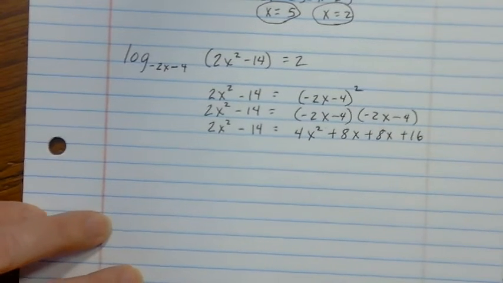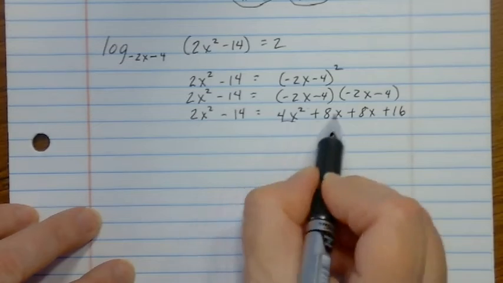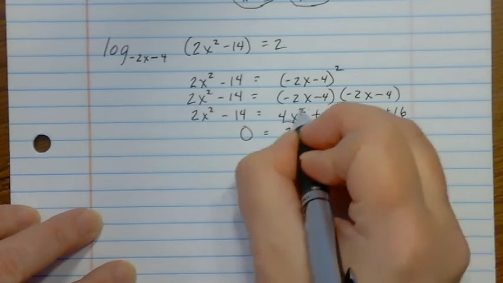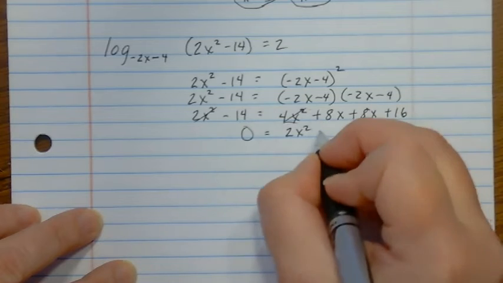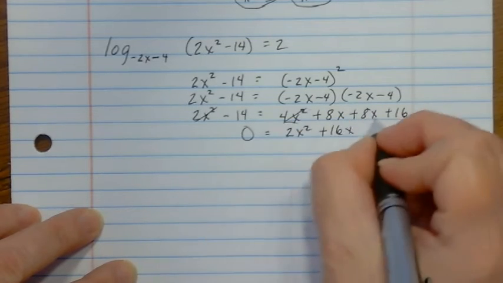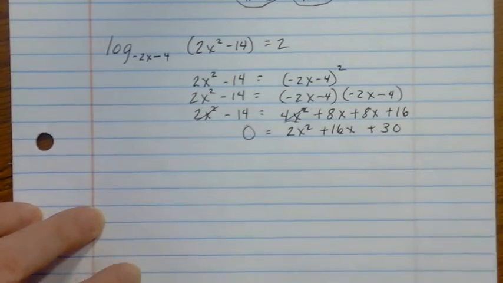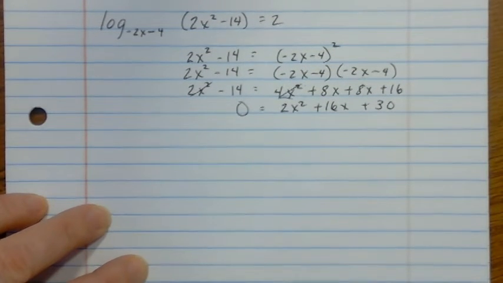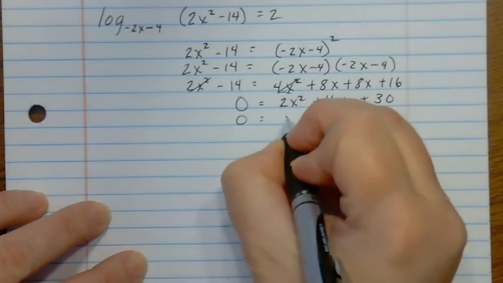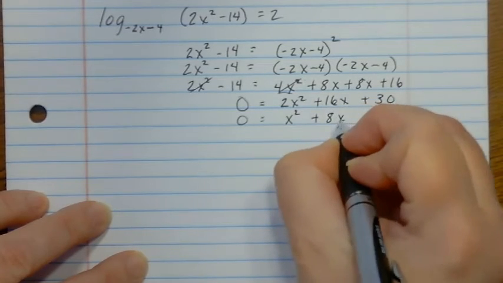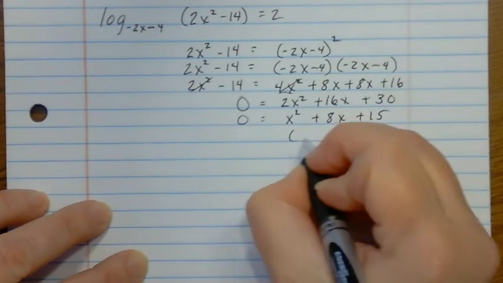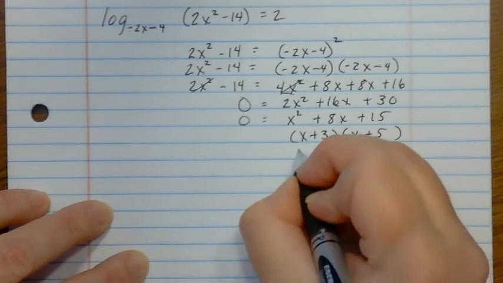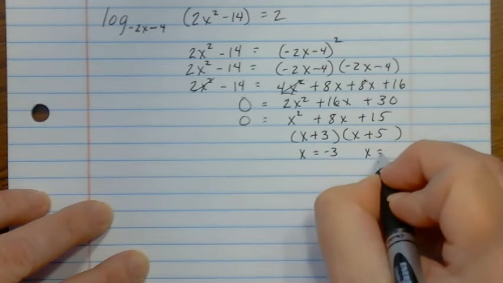Now I'm going to set one side equal to 0. Since I have more x squareds on this side, I'm going to move this stuff over. So I have 0 equals 2x squared, that gets rid of these, and then plus 16x, and then add 14 would be plus 30. Then I'm going to divide everything by 2 in order to factor. So I'll have 0 equals x squared plus 8x plus 15. And this will factor to x plus 3 and x plus 5. So x could be negative 3 and x could be negative 5.